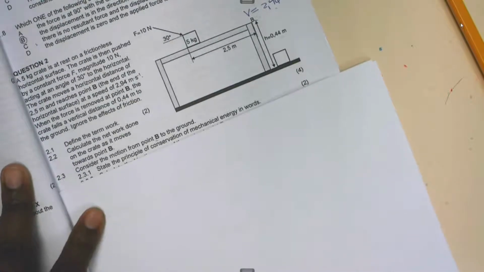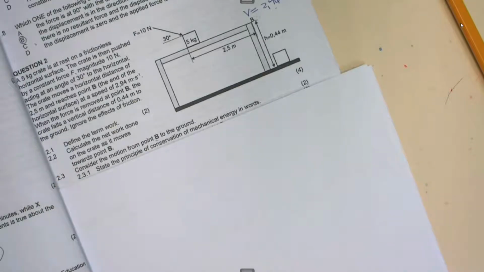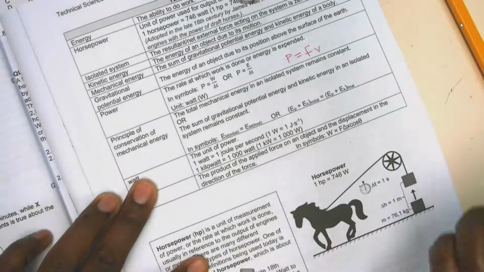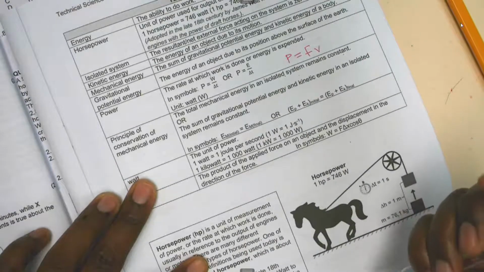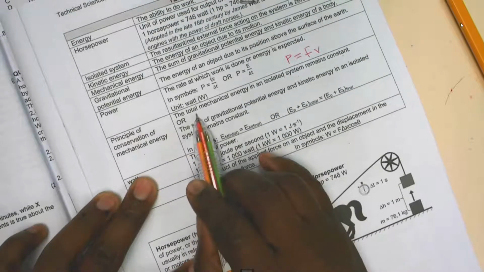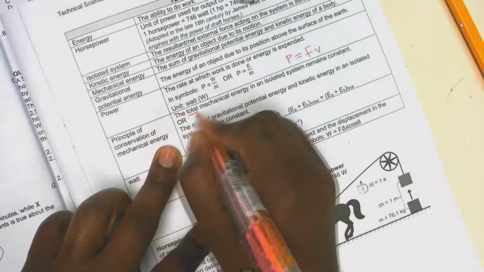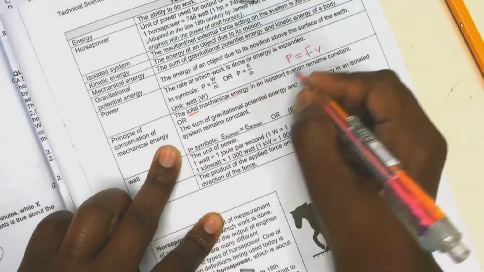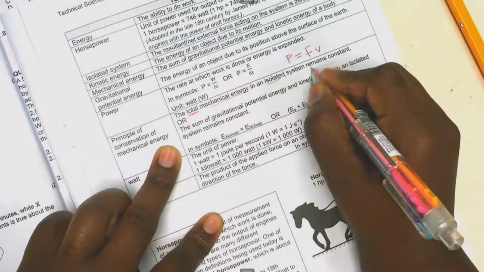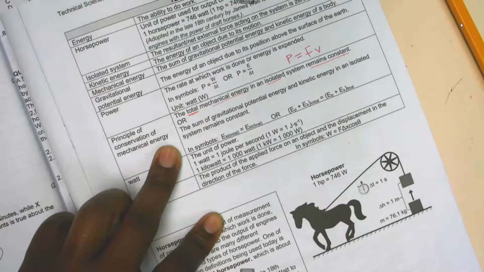It says, state the principle of conservation of mechanical energy in words. And it says, the total mechanical energy in an isolated system remains constant. So the keywords: total mechanical energy, isolated system, remains constant. That is how you state the principle.